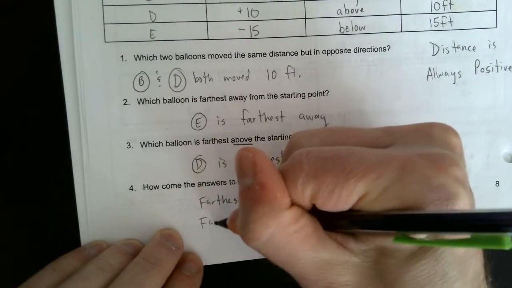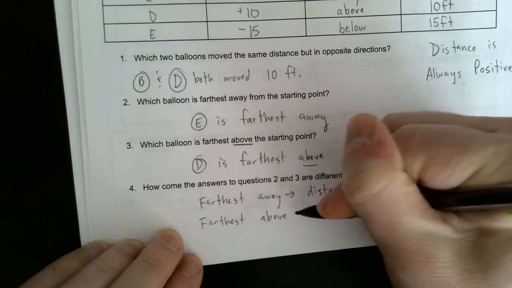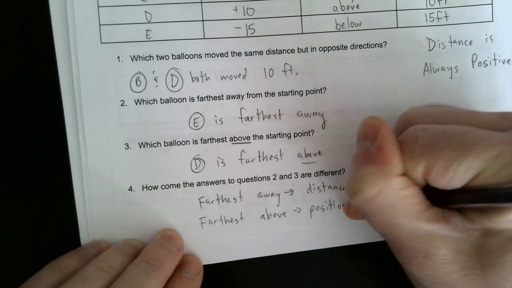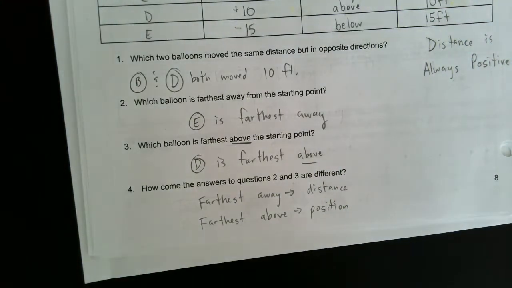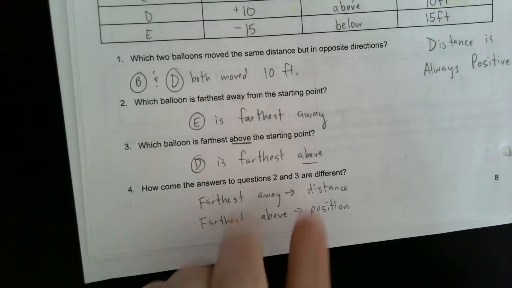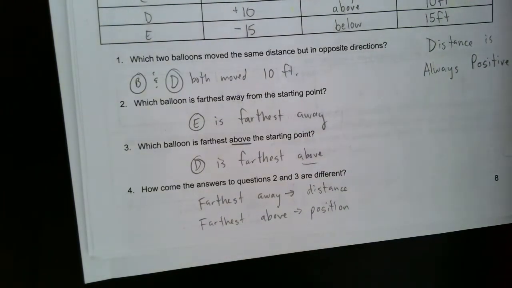And farthest above is looking at, again, what I said before, its position. Where is it above the line? We're only looking at the ones above the line. If I had to ask what's the farthest below, it would also be E, because E is 15 feet below. But those 2 words make a big difference there in that question. Distance is always positive. Let's keep that in mind.